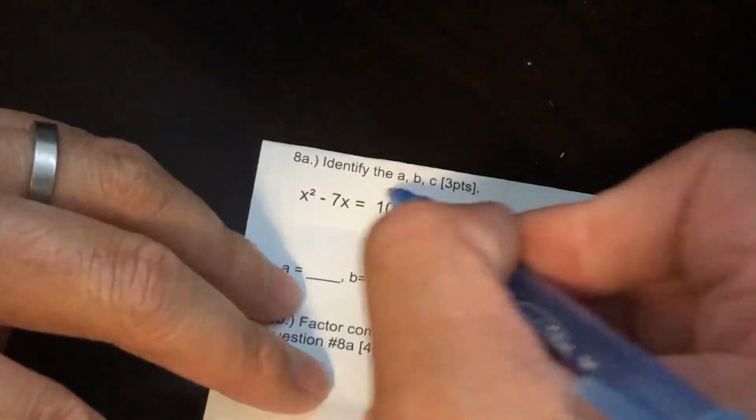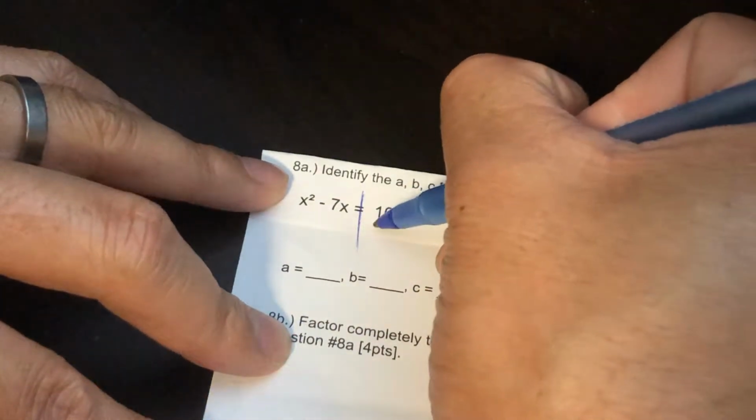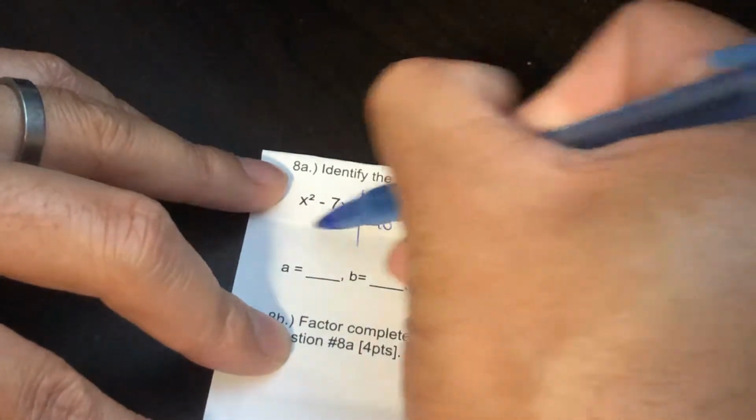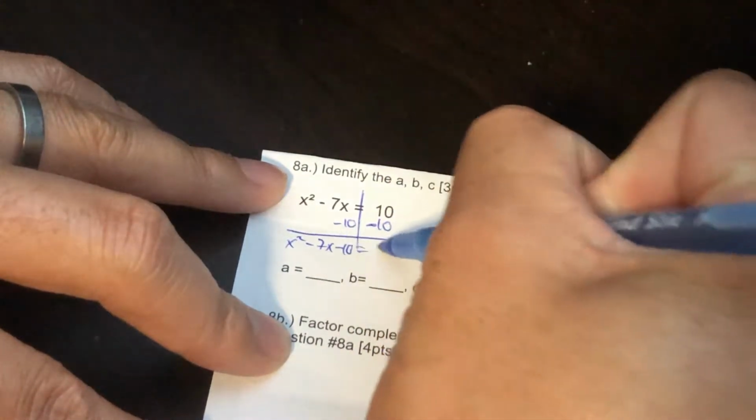Question 8a, identify the A, B, and C. Notice how they are not on the same side of the equal sign. How do you move that number? You subtract 10. So I get x squared minus 7x minus 10 equals 0.